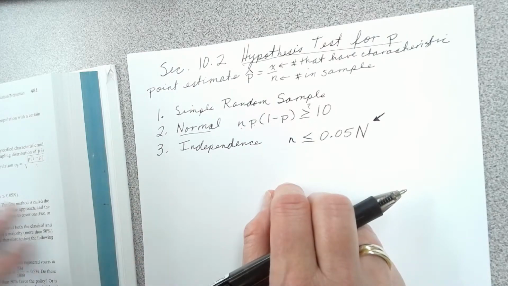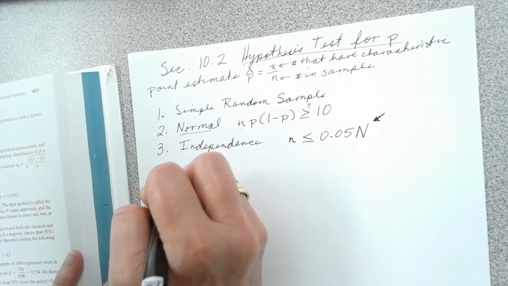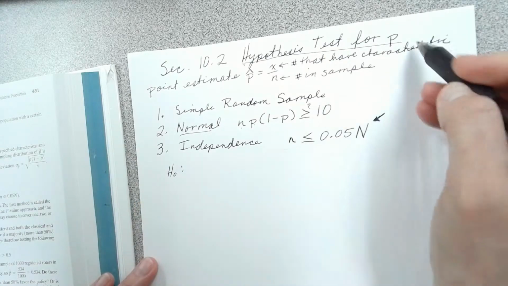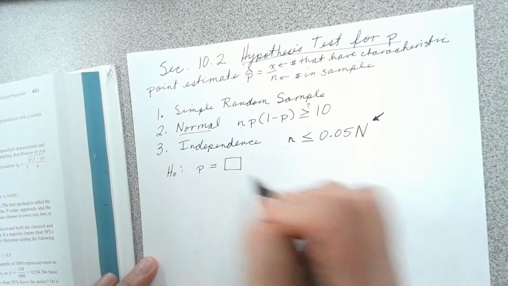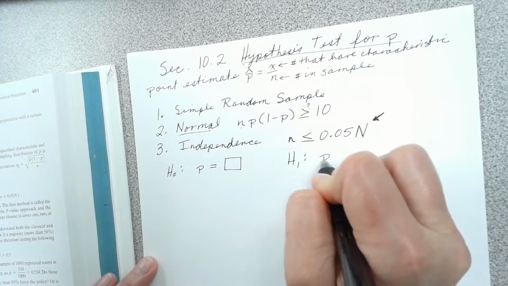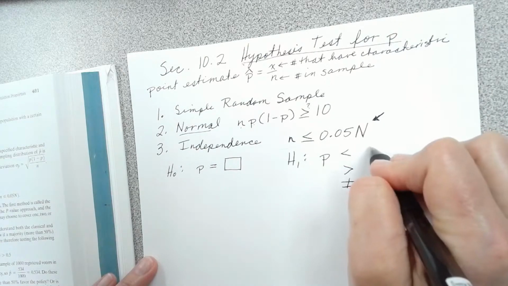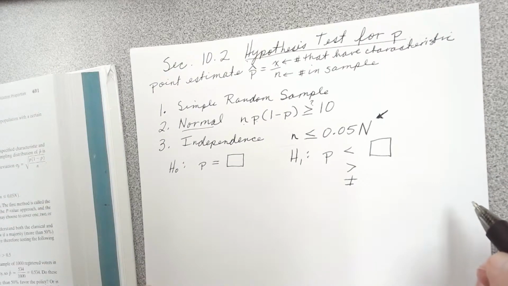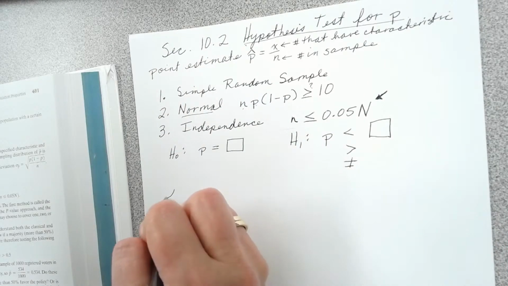Okay? All right, so then you're going to write out your null and alternative hypothesis. So you're going to say my null hypothesis is, since we're testing P, it's going to be P equals some value. Then my alternative hypothesis is going to be P is either less than, greater than, or not equal to, one of those three, the same number. Okay? And then you have to decide your alpha level, your level of significance.